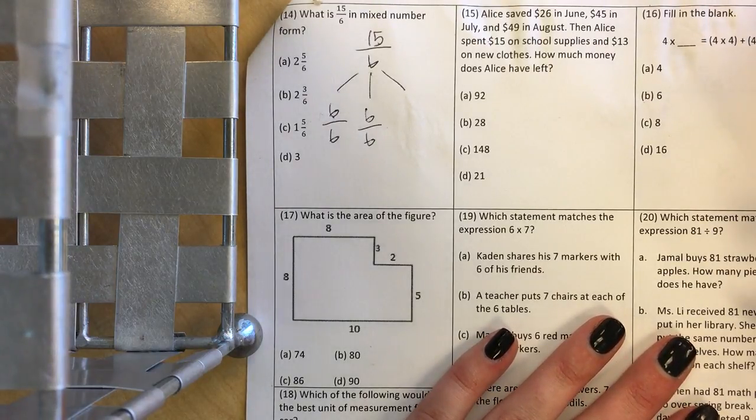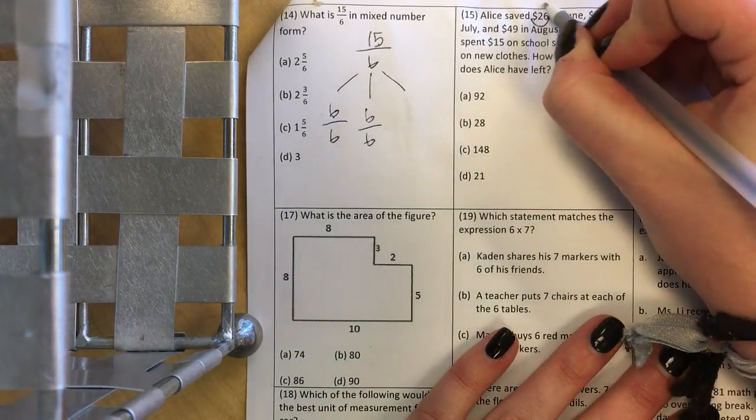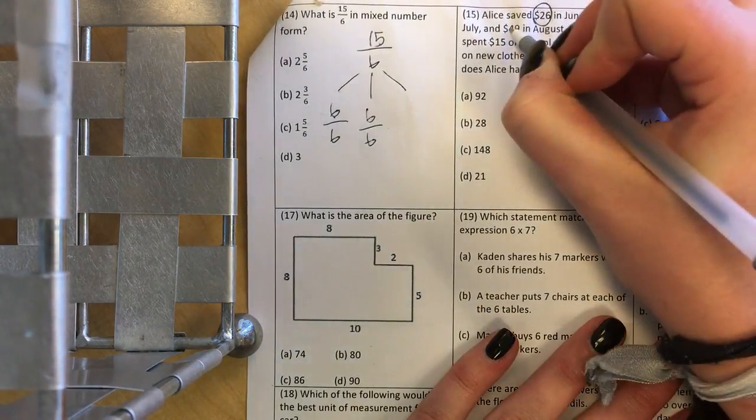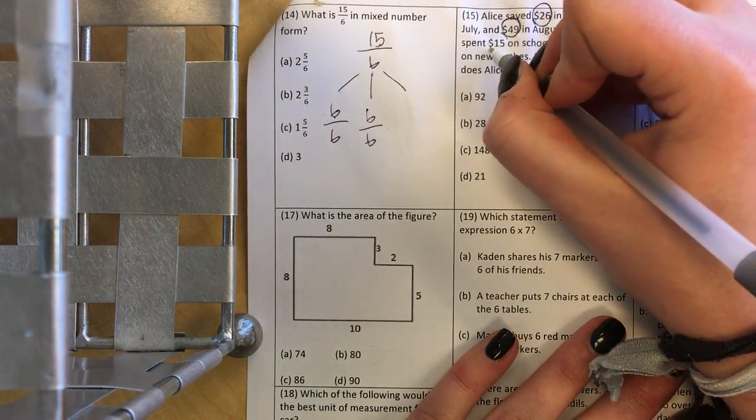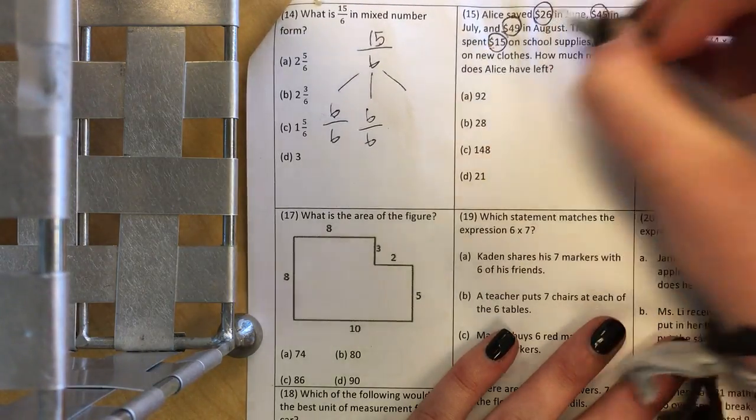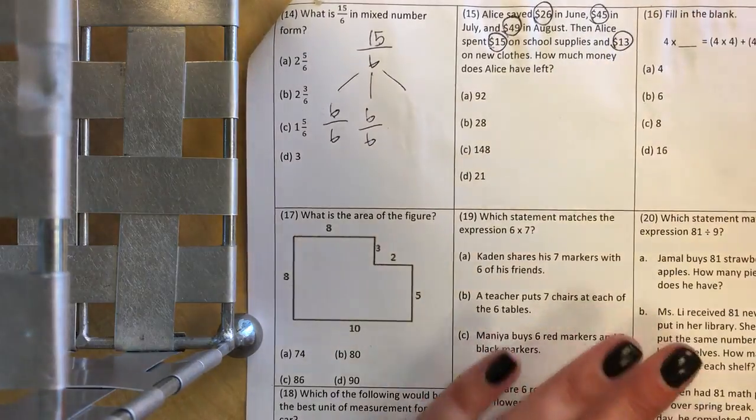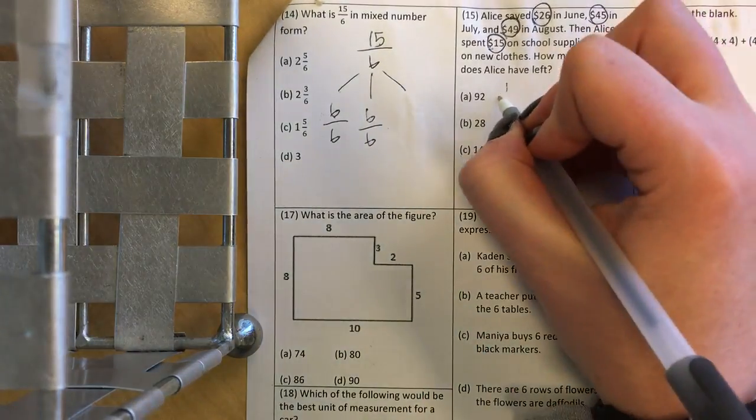So there are a few different steps here. We first need to figure out how much money she got in June, July, and August. And then we're going to need to figure out how much she has left after she spends it on school supplies and new clothes. So again, this is a 2-step problem.